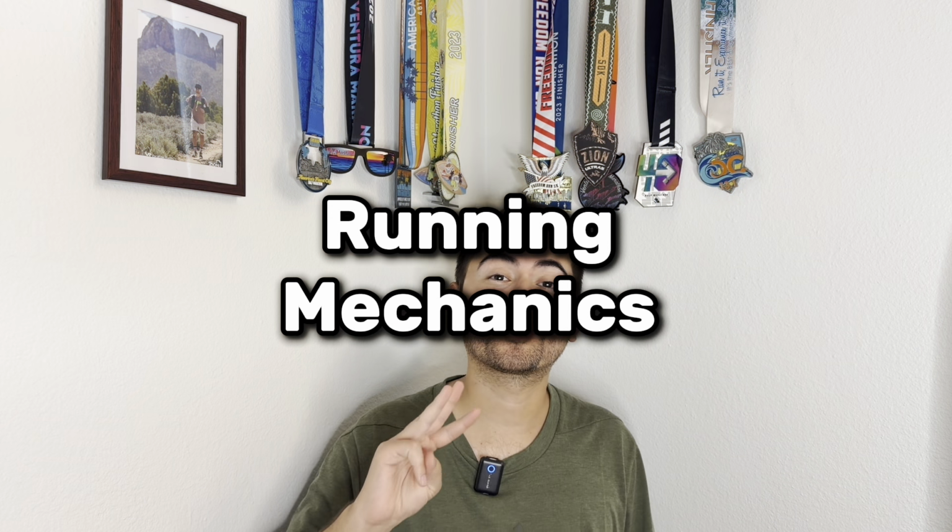Last but not least, the third thing, running mechanics. And this really ties everything together because you can have the mobility, you can have the strength, but if you aren't able to coordinate these movements together while you run, it's almost a waste.